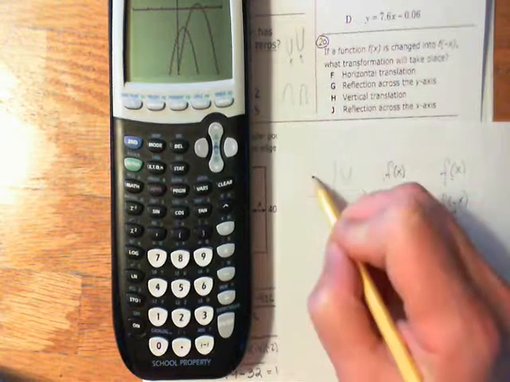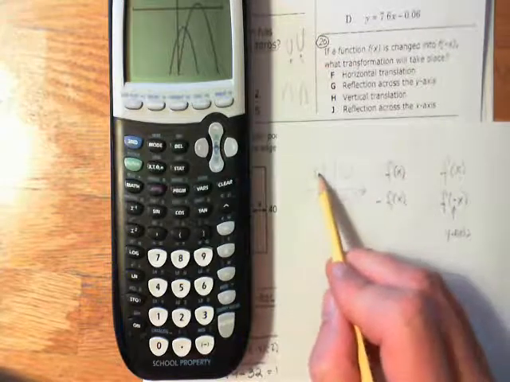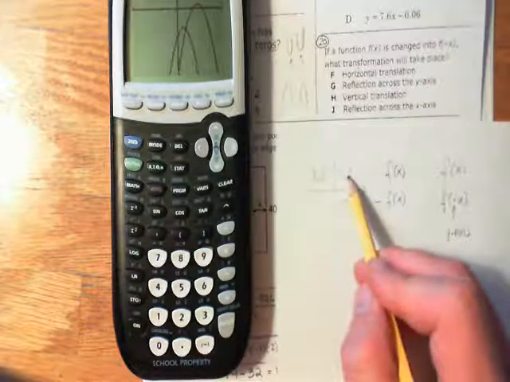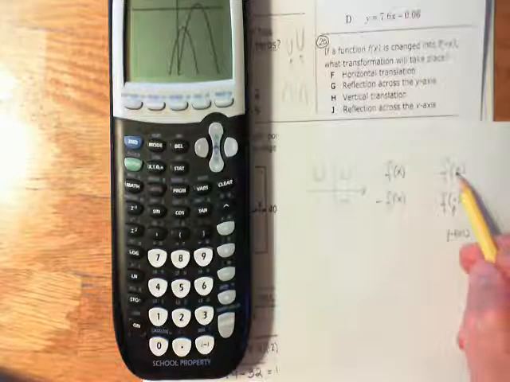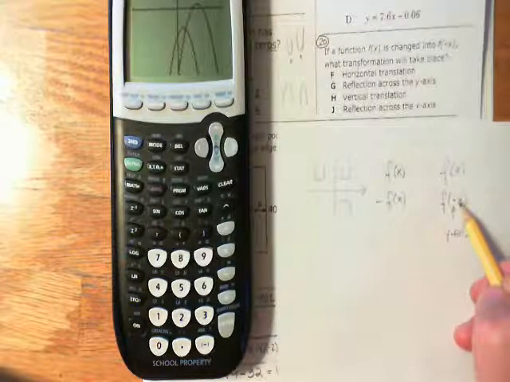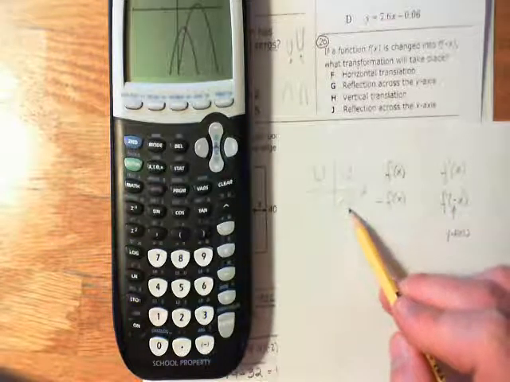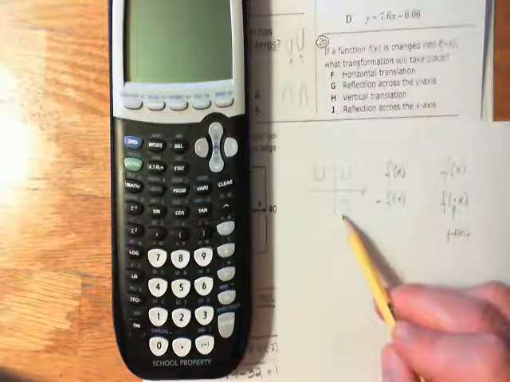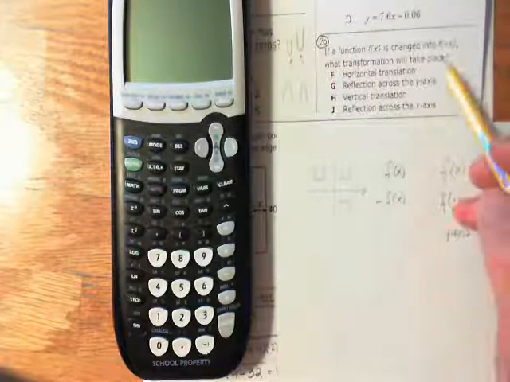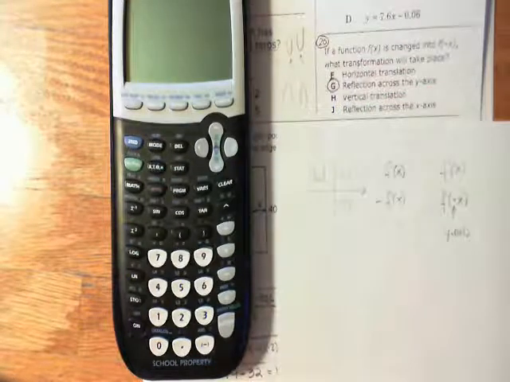Okay, so basically it would be something like this. So it's reflecting over the y-axis. Here it will be reflecting over the x-axis. So if you see a negative in front of the function, you know that's going to be a reflection over the x-axis. If it's in front, then it's over the x-axis. Okay, so according to our problem here, our answer is letter G.